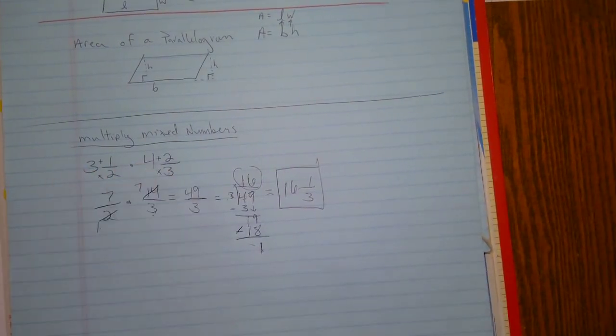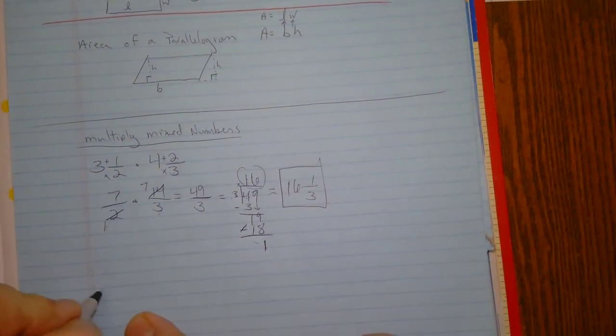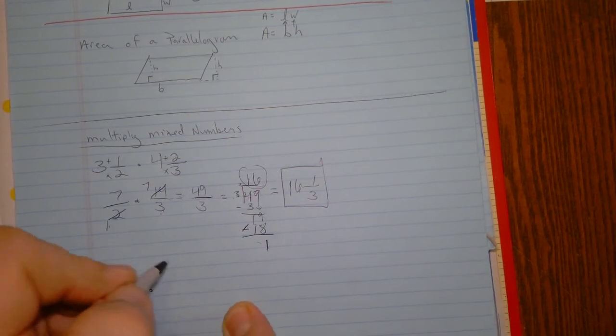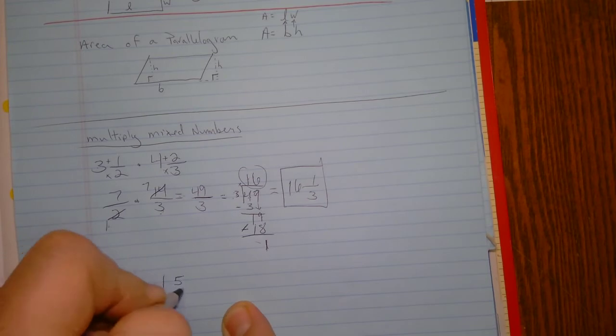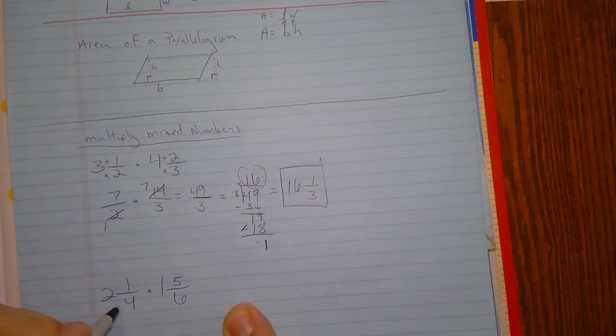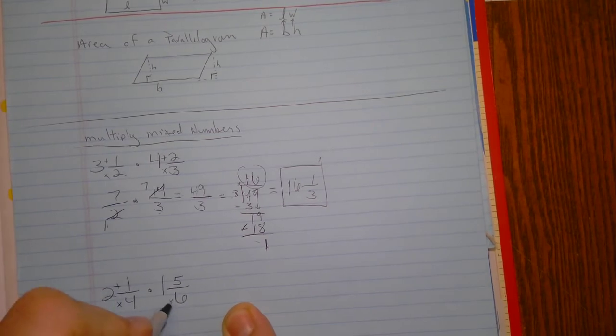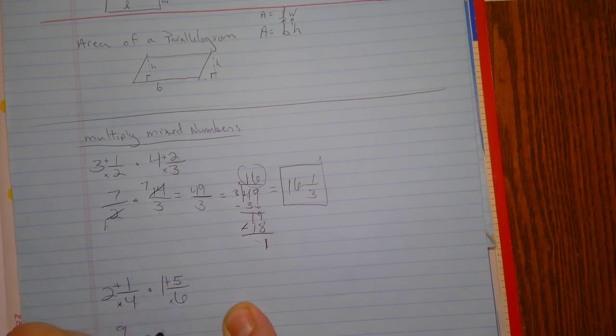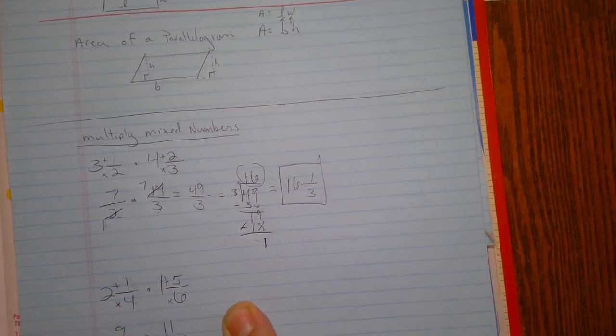Okay, I can do another one real quick here. This one's probably a little bit easier. 2 1/4 times 1 5/6. Probably should have done this one first. That's okay. So once again, times plus. So 4 times 2 is 8, plus 1 is 9, 9/4 times 6 times 1 is 6, plus 5 is 11. So we're going to do 11/6. Is there anything we can simplify?